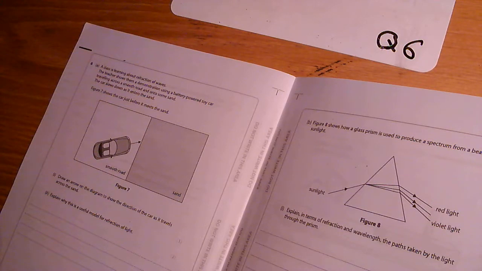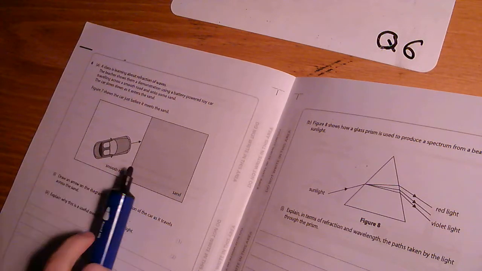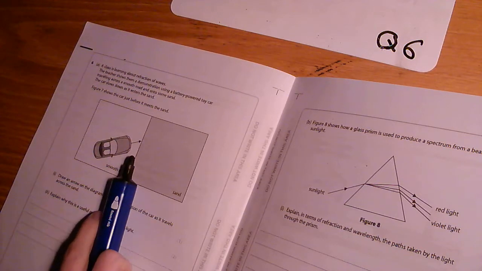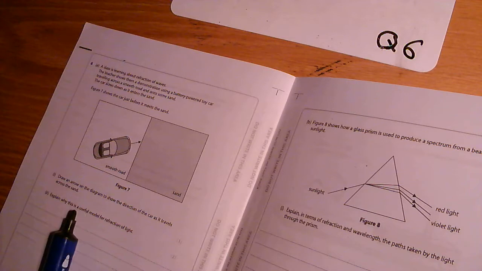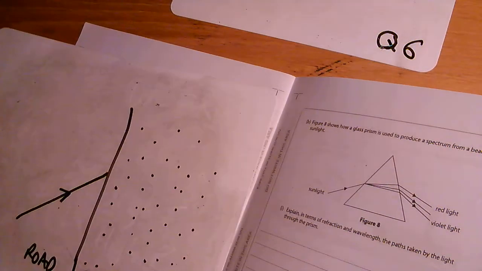Okay, question 6. We have a car going into the sand, and we've got to show how it's travelling once it reaches the sand. We're drawing an arrow on the diagram, so this is my whiteboard version.